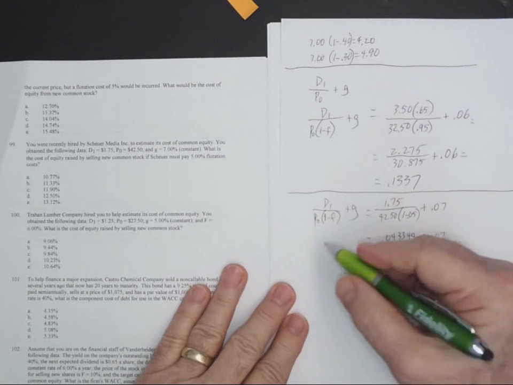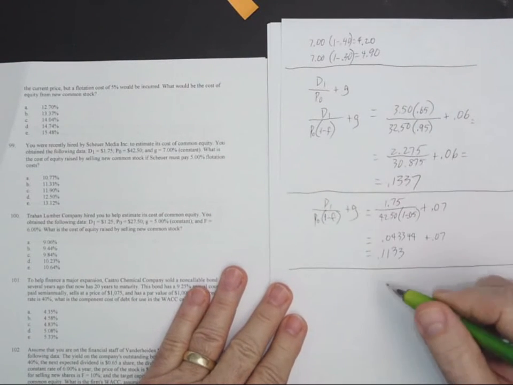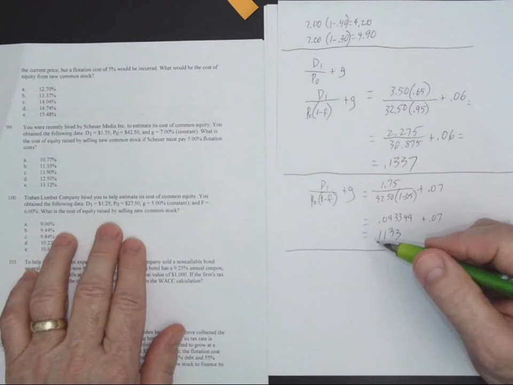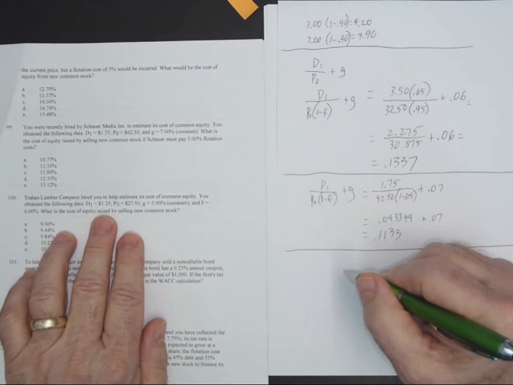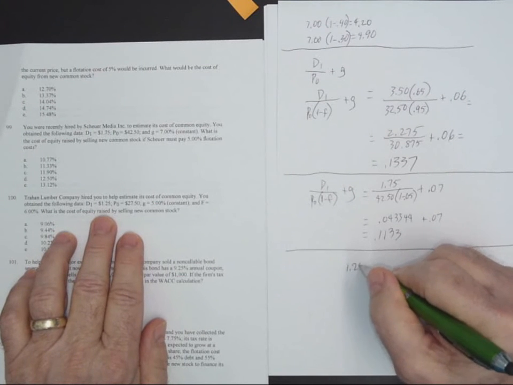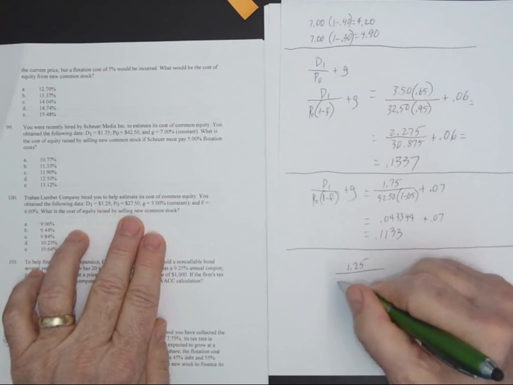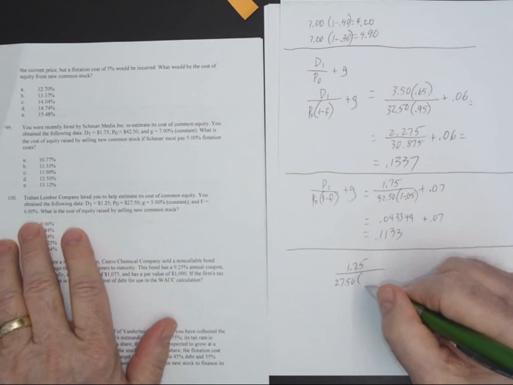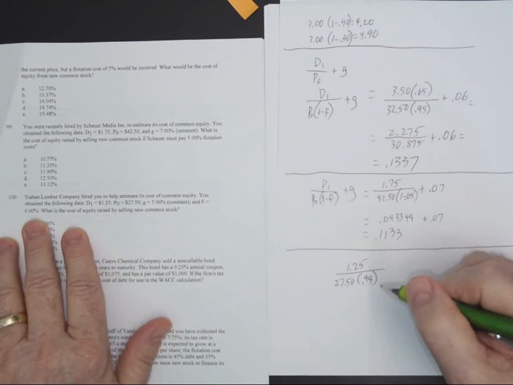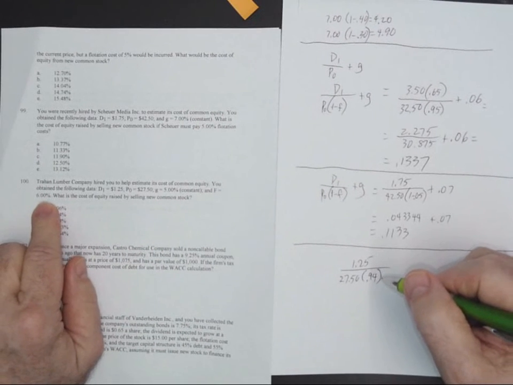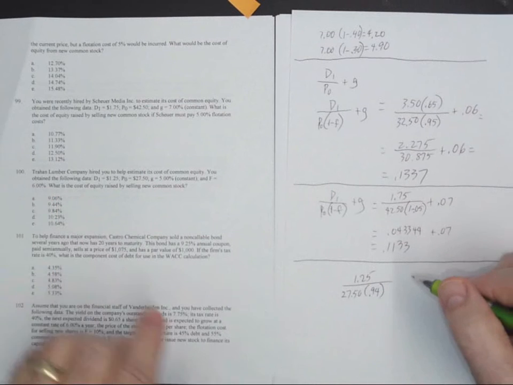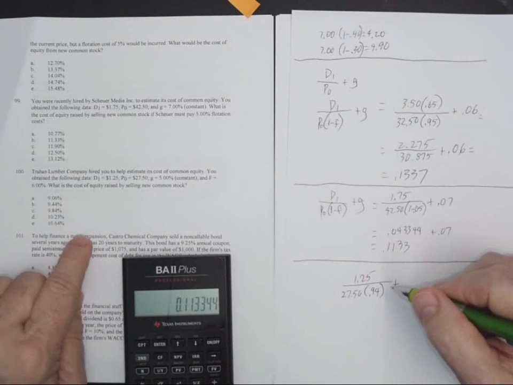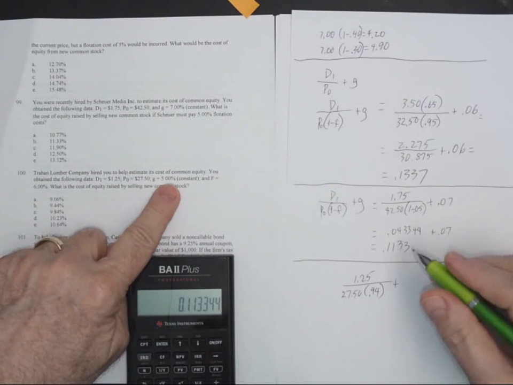Okay. This is a little redundant, but I was asked to do it, so I'm going to do it. We've got another flotation situation here. So I've got 1.25 divided by 27.50 times 0.94, because it's 6% flotation. And then I'm going to add to that the growth rate, which is 5%.